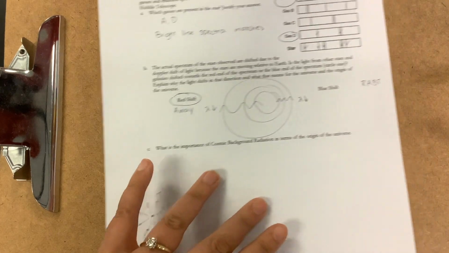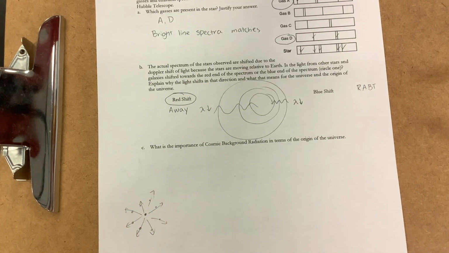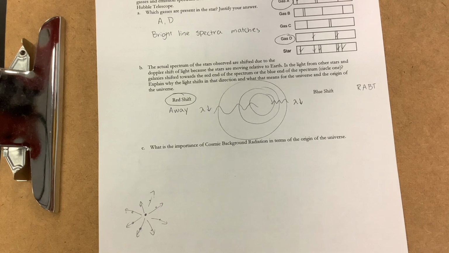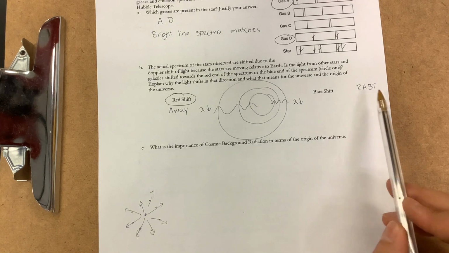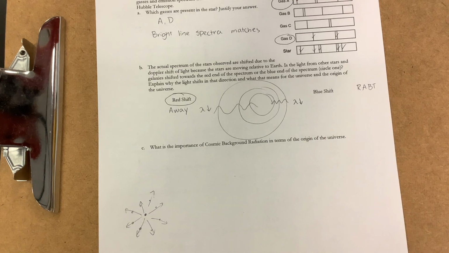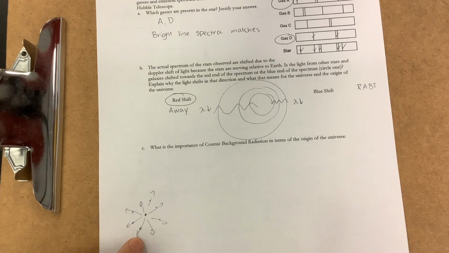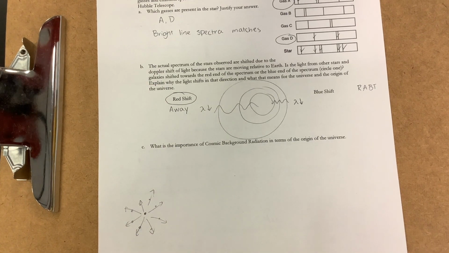It's just harder to picture the Doppler effect of light because we're so used to hearing it with sound. With sound, I can literally hear the woo. That indicates something moving towards and then away from us. But with light, it's worth it to memorize it. Red away, blue towards. And in our universe, almost everything is red shifted because almost everything is moving away from us.